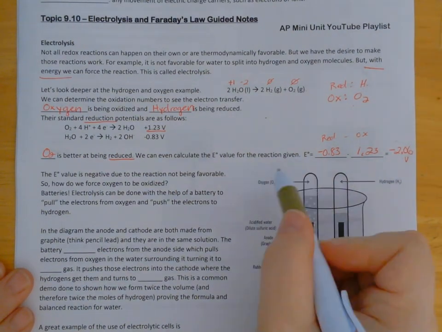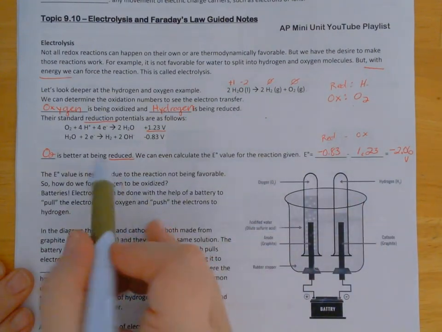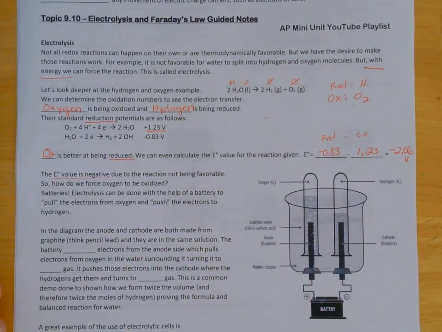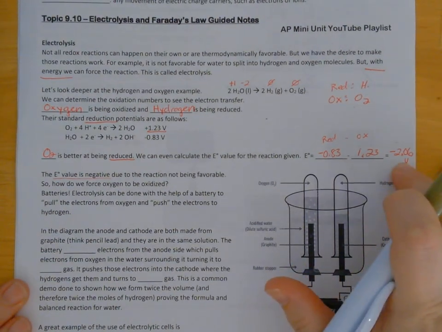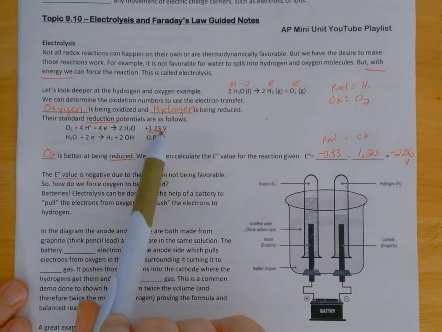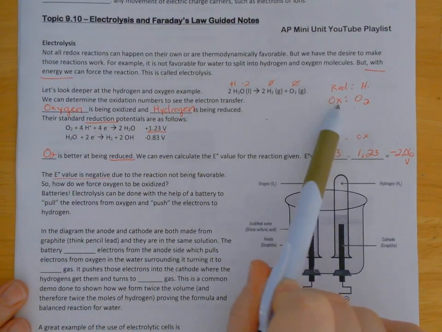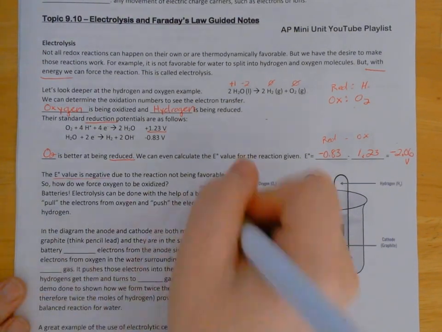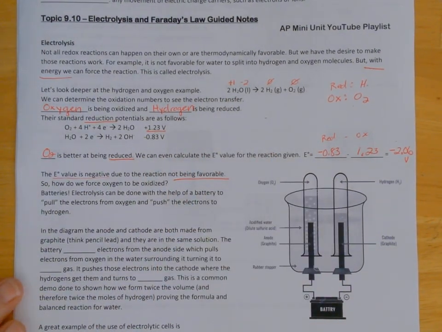So we can even see there that our E value is negative due to the reaction not being favorable. So it's another piece of evidence telling us this is not a favorable reaction. Number one, our oxygen would rather be reduced than oxidized, and two, when we find the value, it's negative. So not favorable, not thermodynamically favorable.